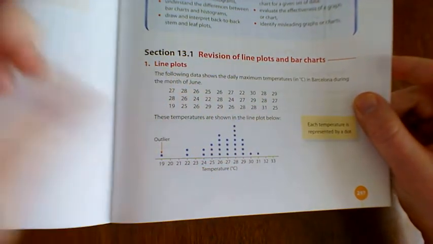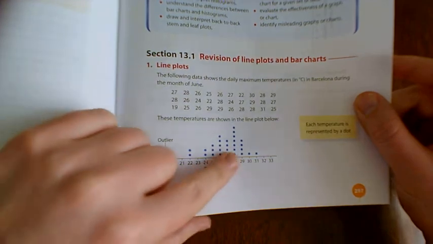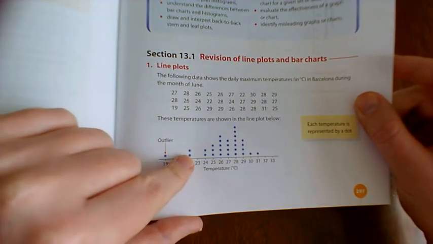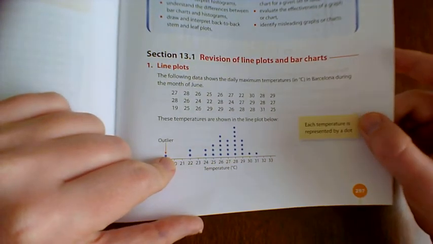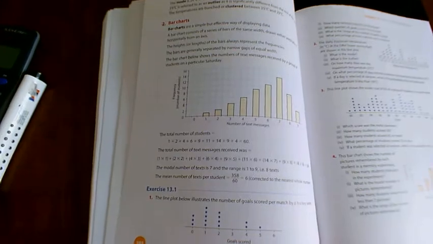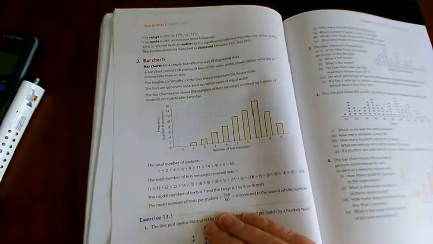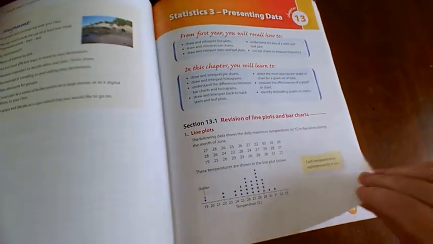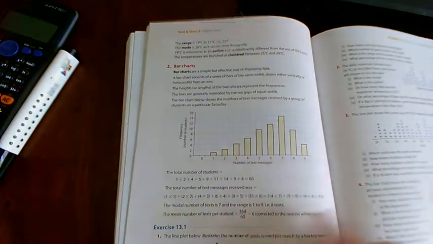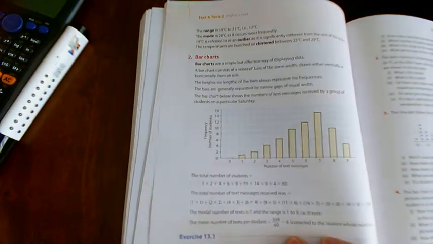So you should all know how to do a line plot, or a dot plot, whatever they'll call it, and then obviously a bar chart on the next page. But there's no example here. However, it is vital that you read through 1 and 2, because a lot of the questions in this part of the chapter are based around mode and median, and being able to read the range and stuff like that.